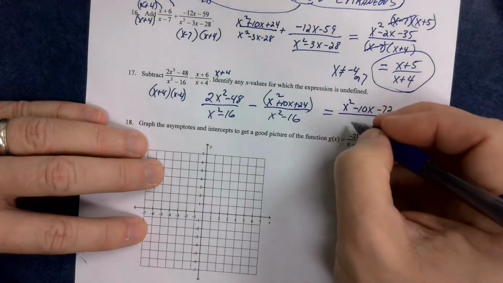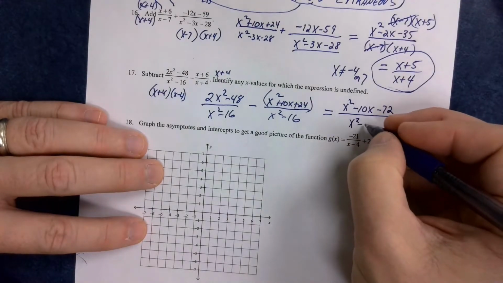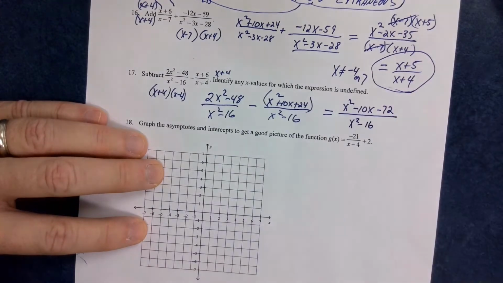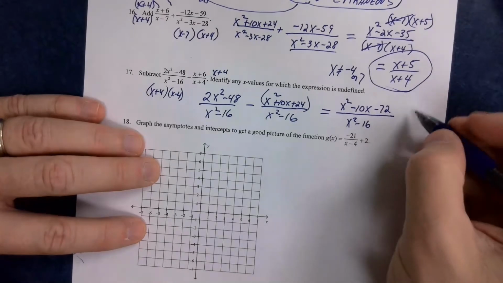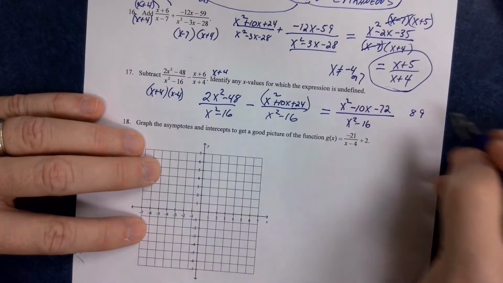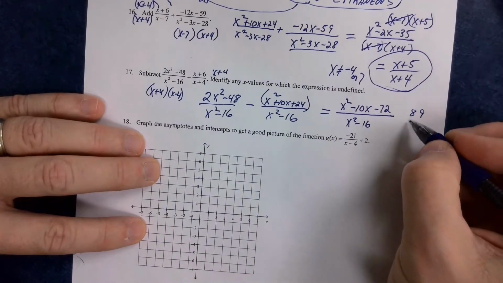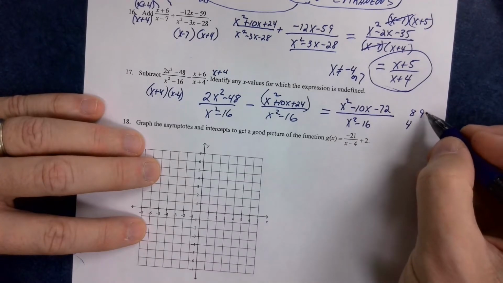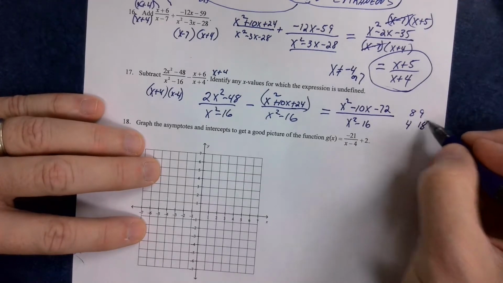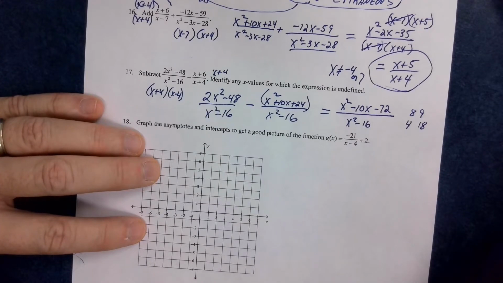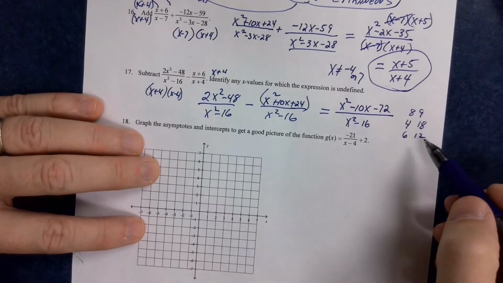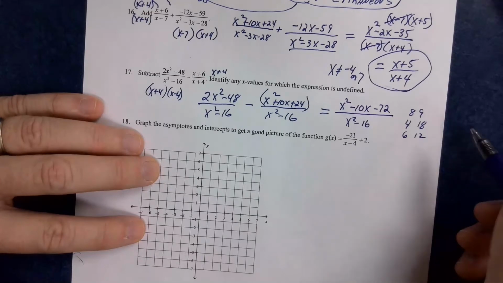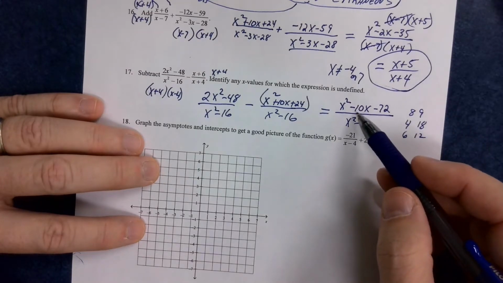So in this case, I'm still over x squared minus 16. I know that 72's factors are 8 and 9, but those don't differ by 10. So I can cut this one in half and double this one. So 4 and 18 is also there. 6 and 12 is also there. And I'm thinking, I don't know if there's anything that differs by 10.